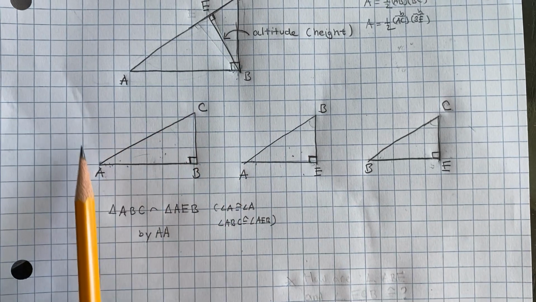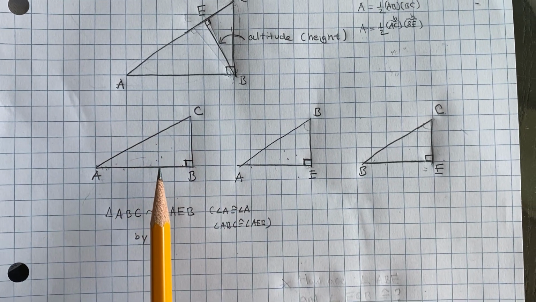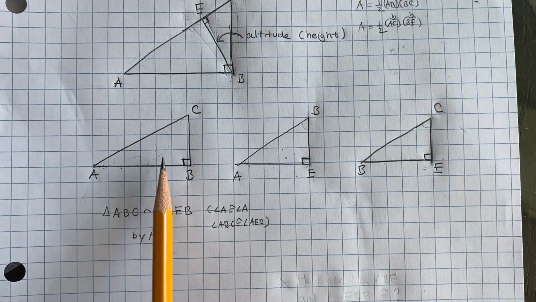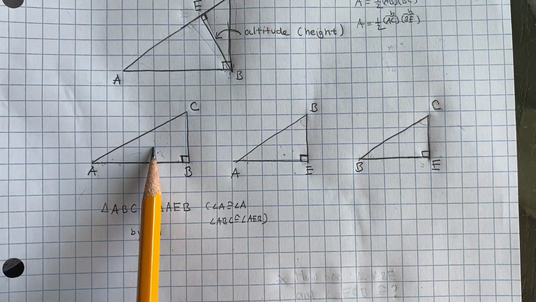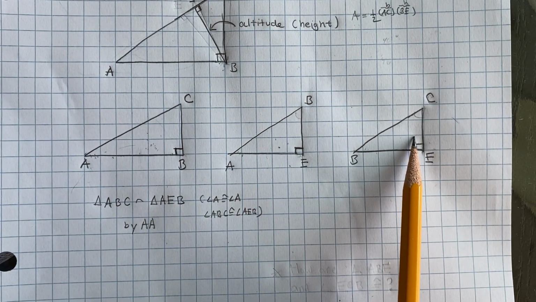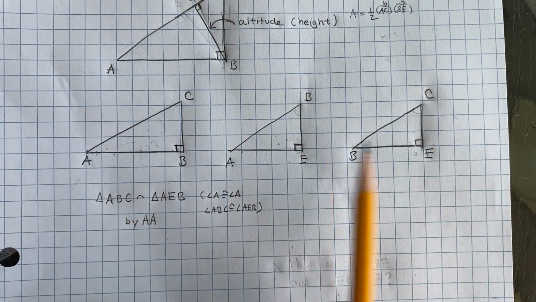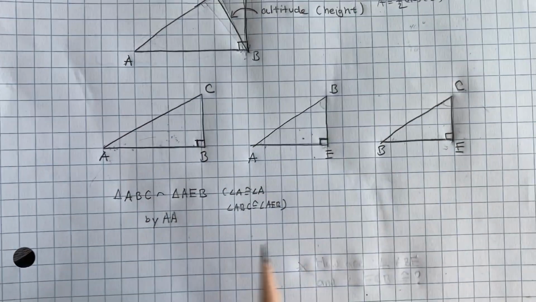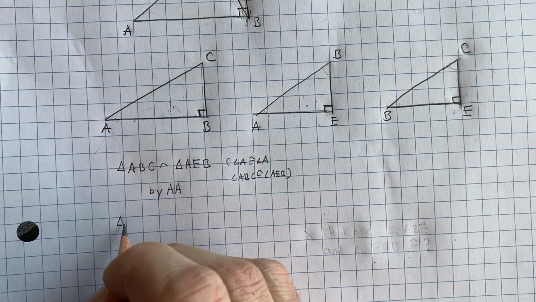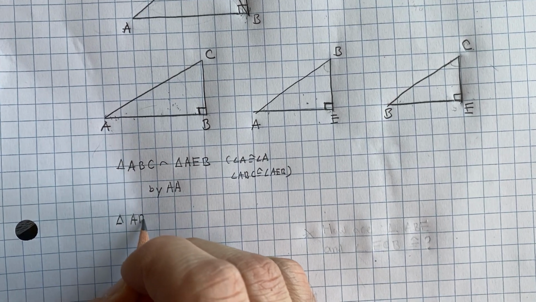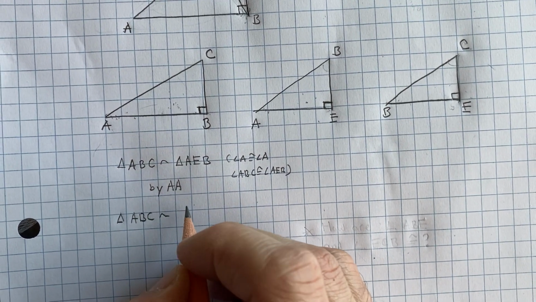Let's stick with the big triangle here. I could also say this triangle is similar to this one. Now you can see that angle B is congruent to angle E. They're both 90 degrees. Triangle ABC is similar to triangle BEC.